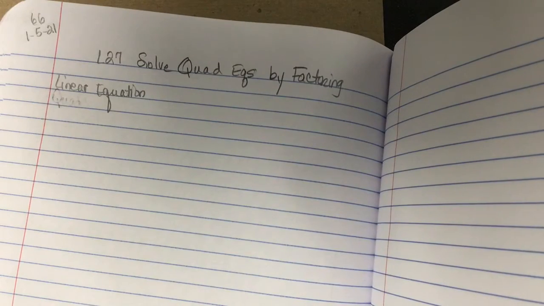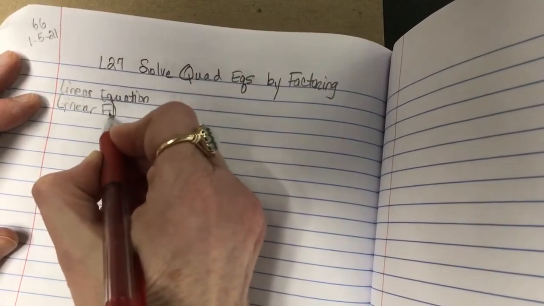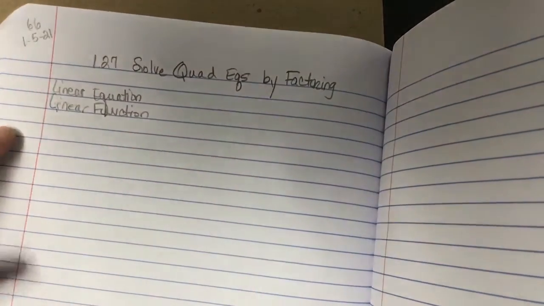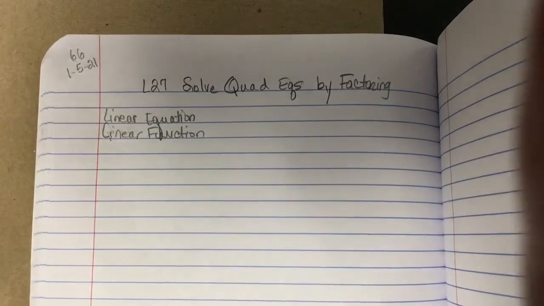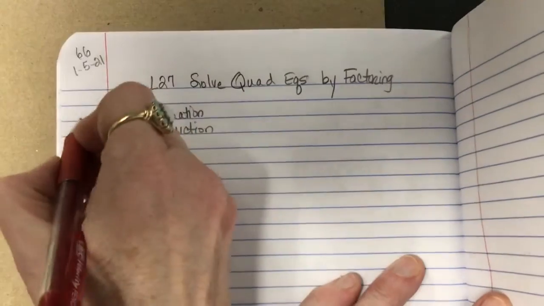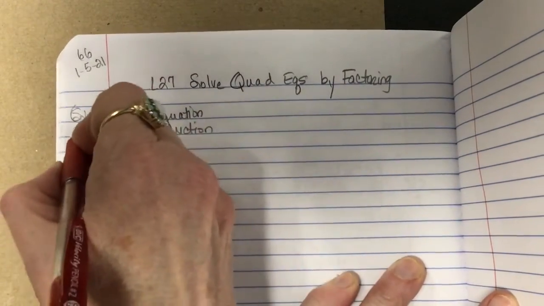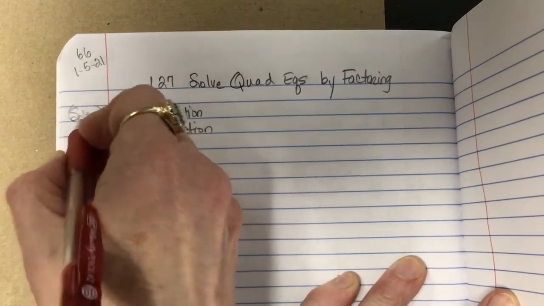Okay, let me pick up a different notebook, because I did it a little bit better in the regular Algebra 2 class, and I like the way I did it for them. Okay, linear equation and linear function. Let's do this. Equations you solve, and functions you graph. So these are two we should know.